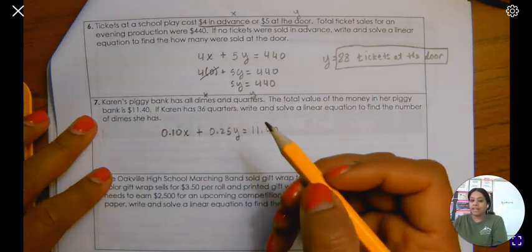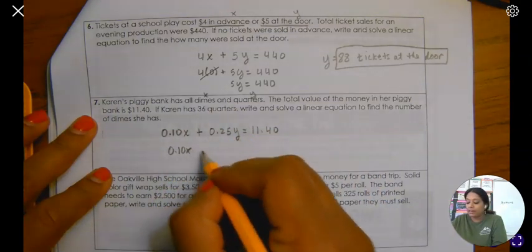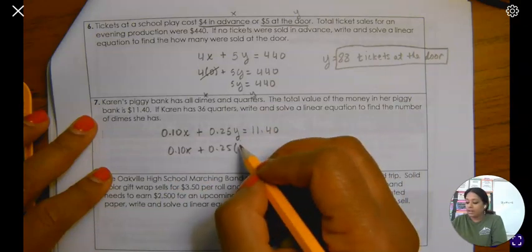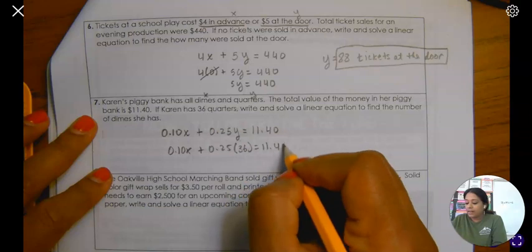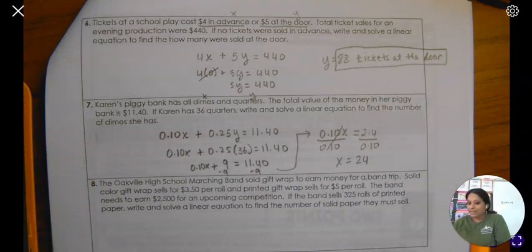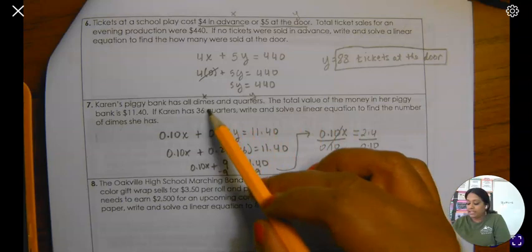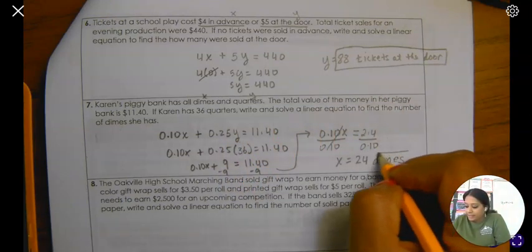So we're trying to solve for X here because I know how many quarters. So let me go ahead and plug that in for quarters. There's 36 quarters. And then we can solve this. X equals 24. Well, X represents dimes, so there are 24 dimes.